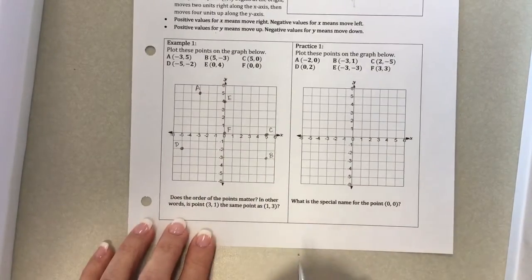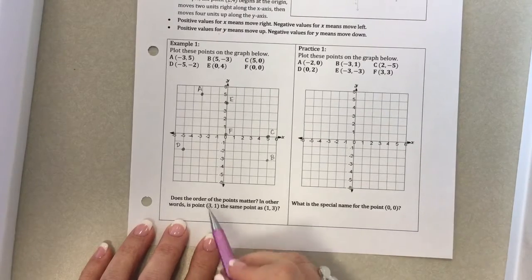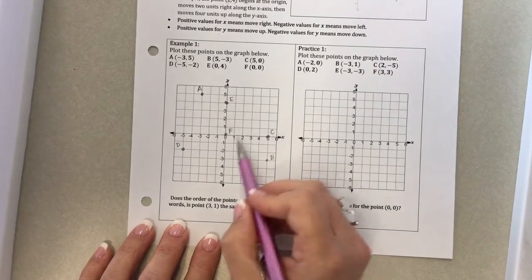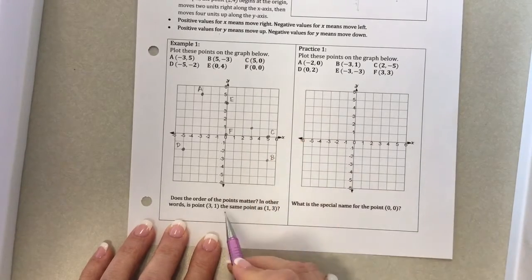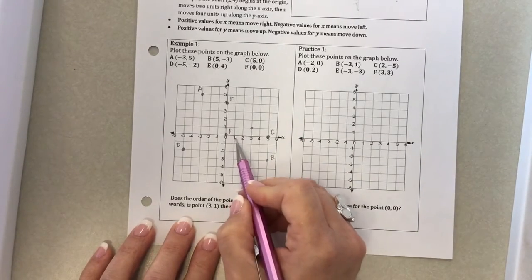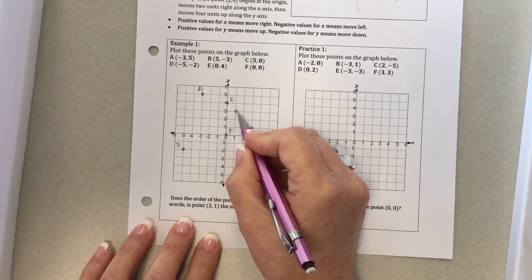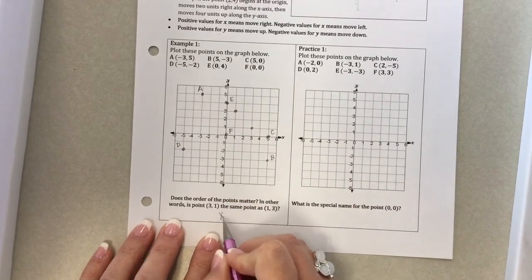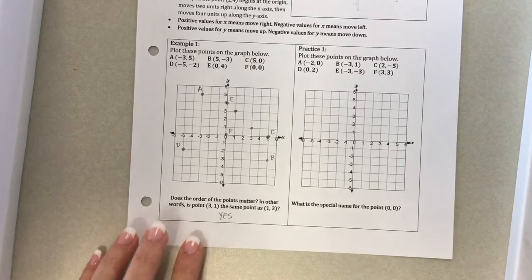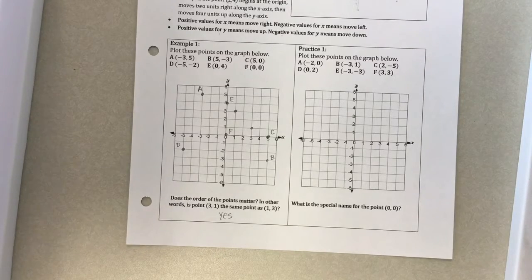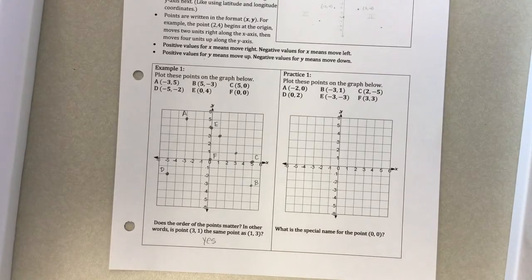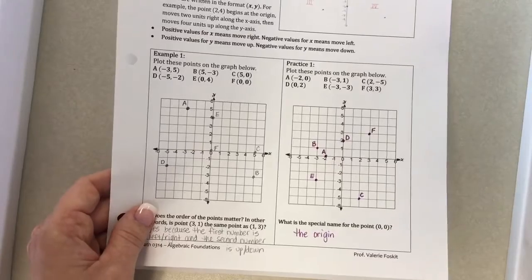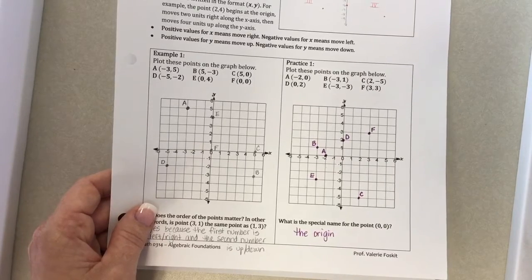Does the order of the points matter? Well, let's look. If we plotted the point 3, 1, and we plotted the point 1, 3, they're not the same point. So absolutely the order matters, because one of the numbers is left, right, and the other one is up, down. You can try plotting the points on the right-hand graph, and this is what you'll get when you finish.